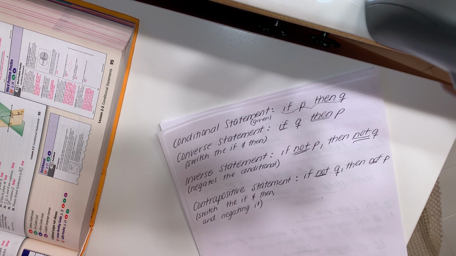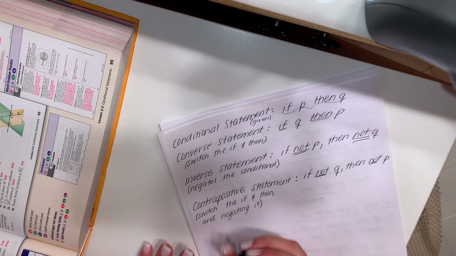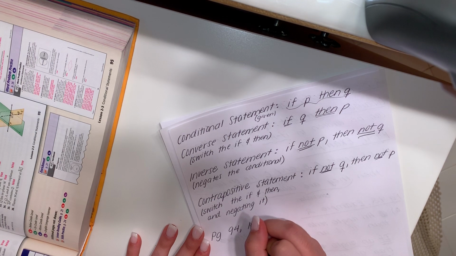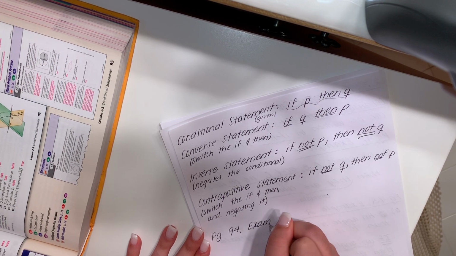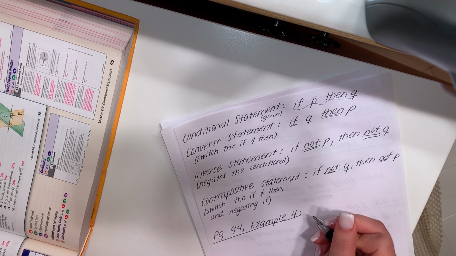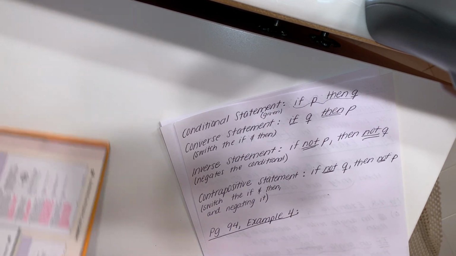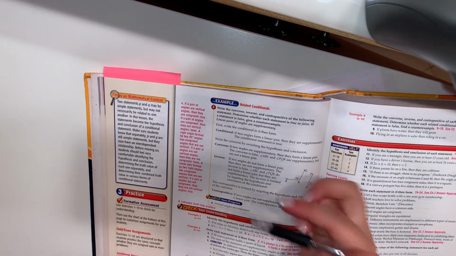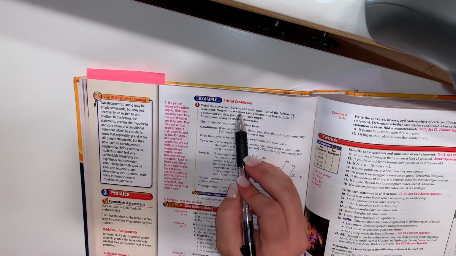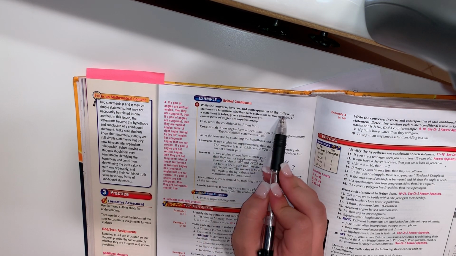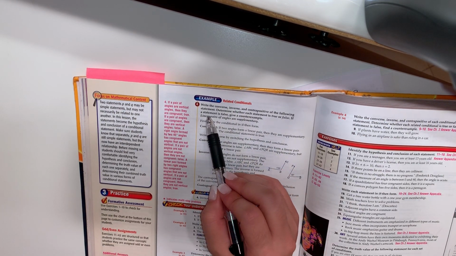All right, if you take a look at page 94, this is example 4. I'm going to pull it up in the textbook, but I'm not going to stay on the textbook the entire time. The directions clearly say it wants you to write the converse, the inverse, and the contrapositive of the following statement.